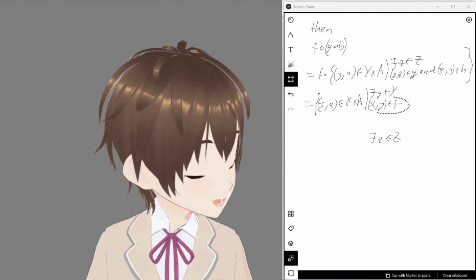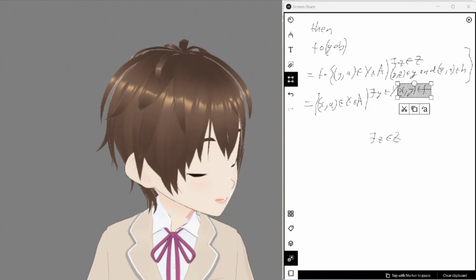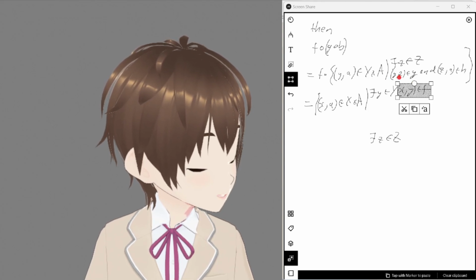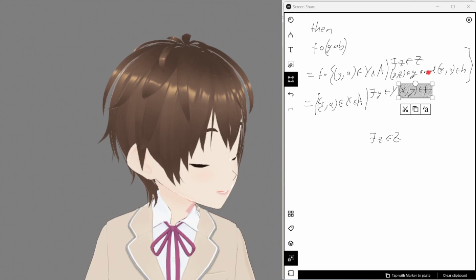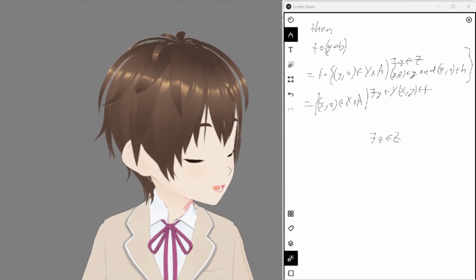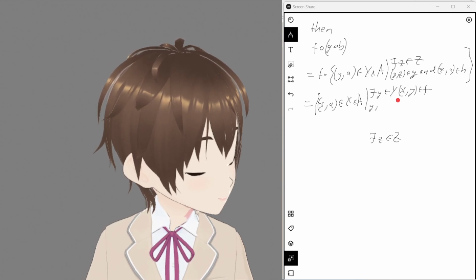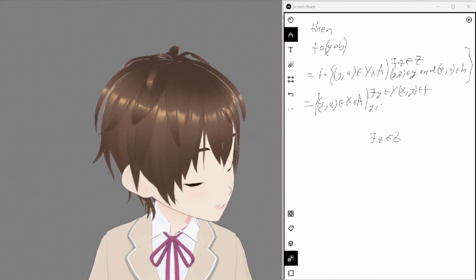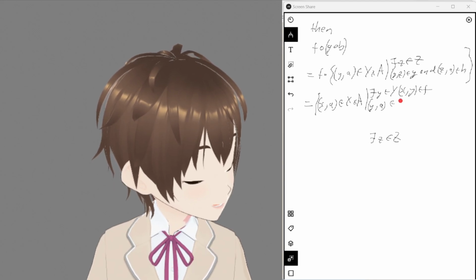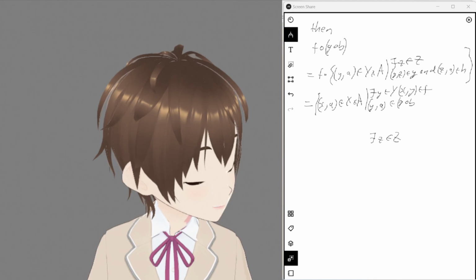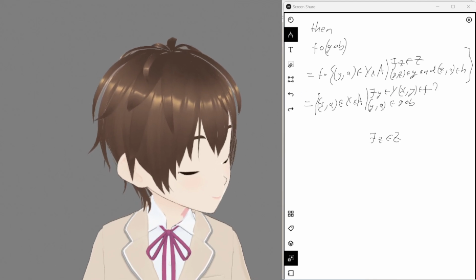So the first pair is in the first relation, and I want the next pair to be in the next relation. So I want (y, a) to be in g composed h, which is the thing above.